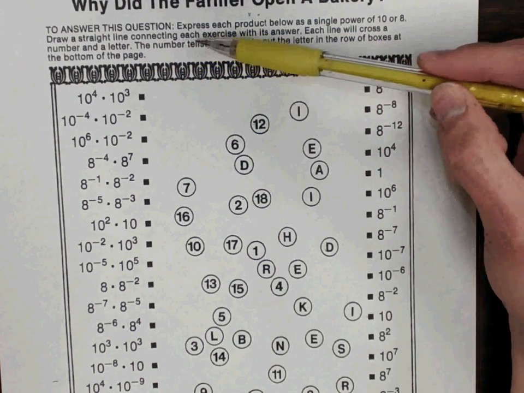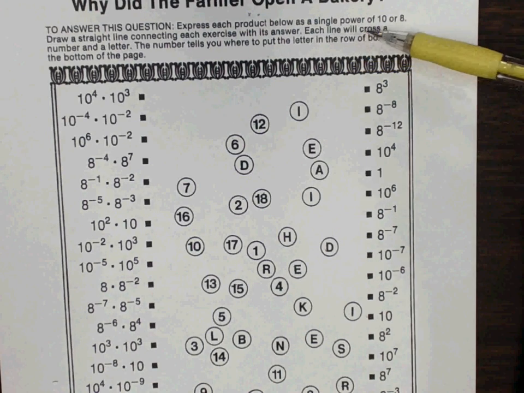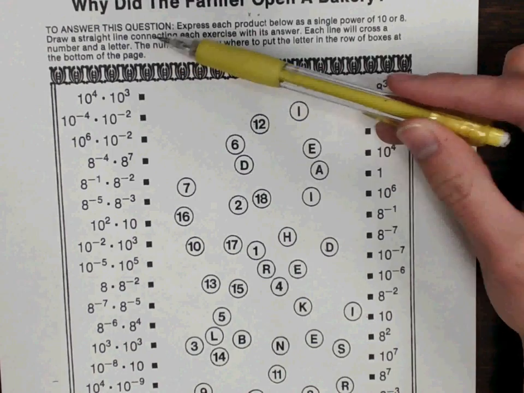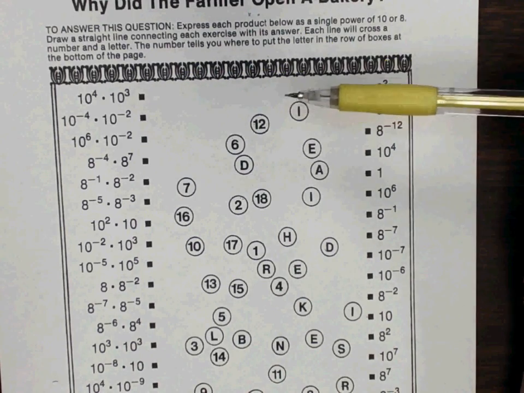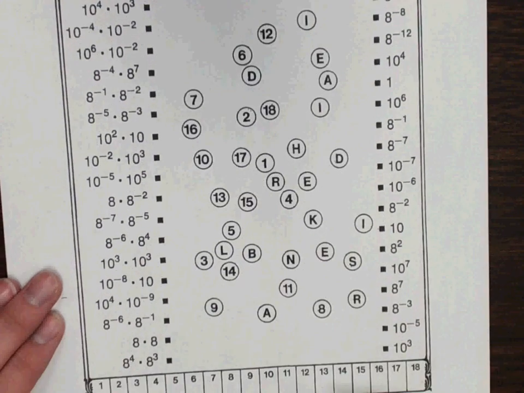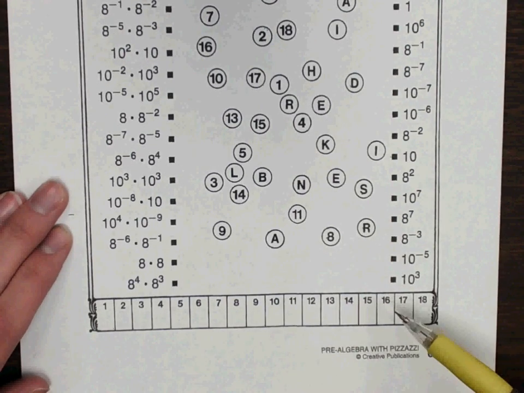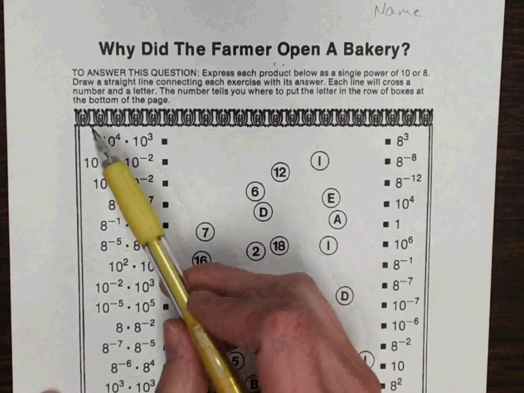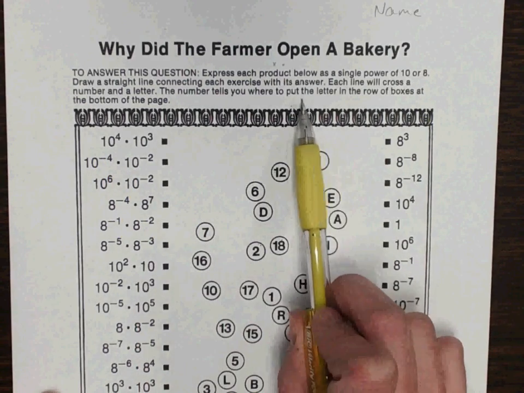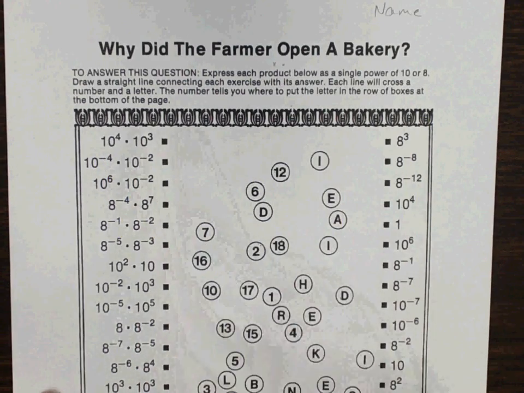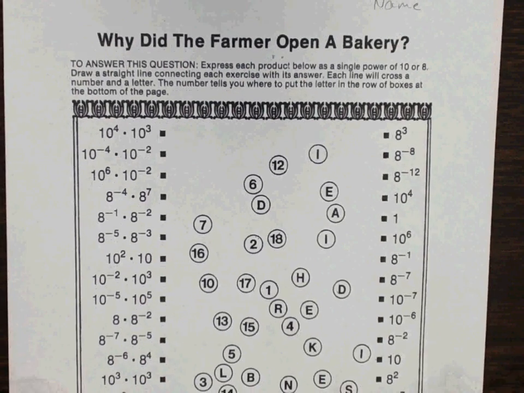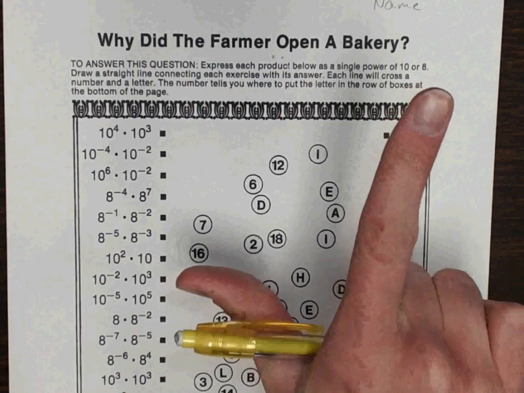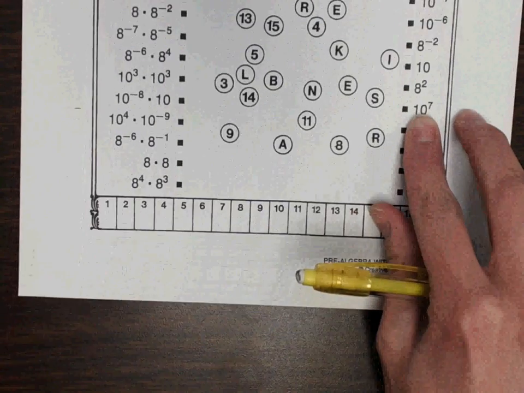Draw a straight line connecting each exercise with its answer. Each line will cross a number and a letter. The number tells you where to put the letter in the row of boxes at the bottom. So that'll tell you which number you're going to put it in, and which letter you're going to put in the boxes that are at the bottom of the page. So it'll cross through a number, and it'll cross through a letter, and you put the letter in the number that's at the bottom.